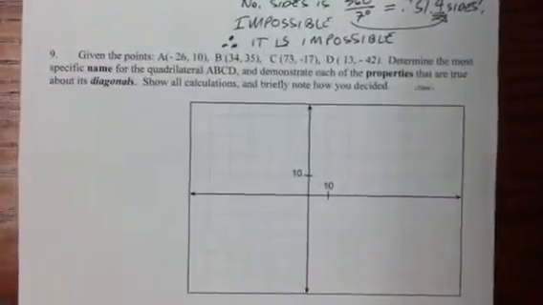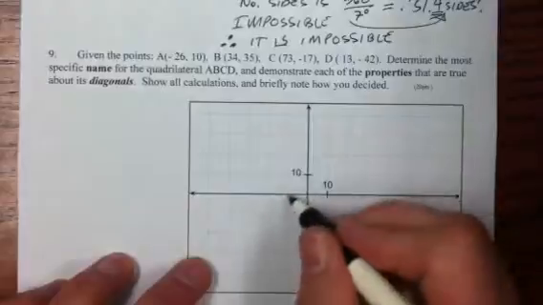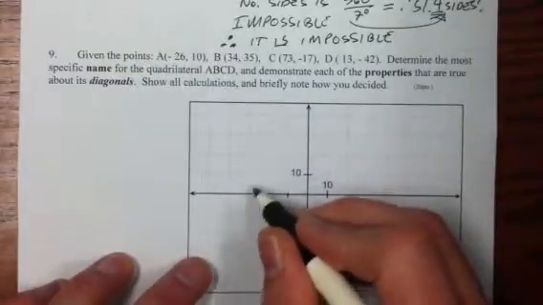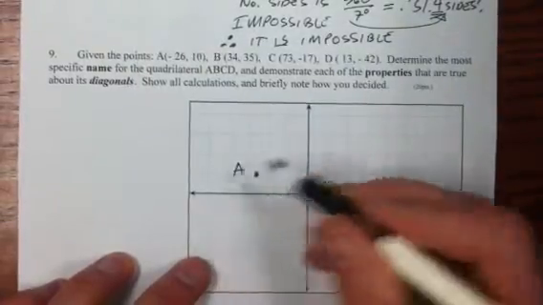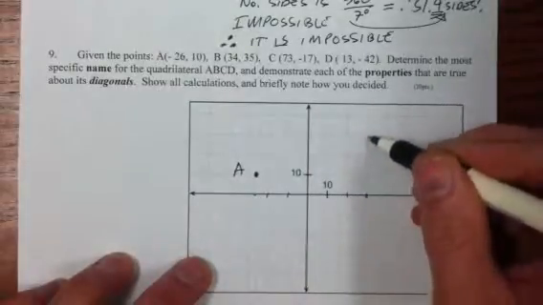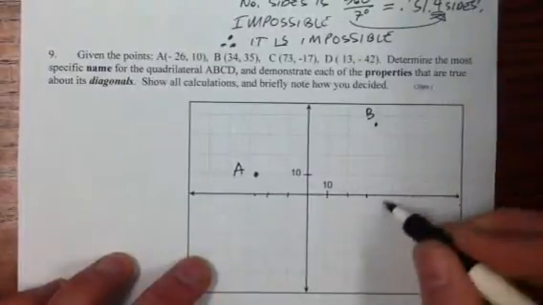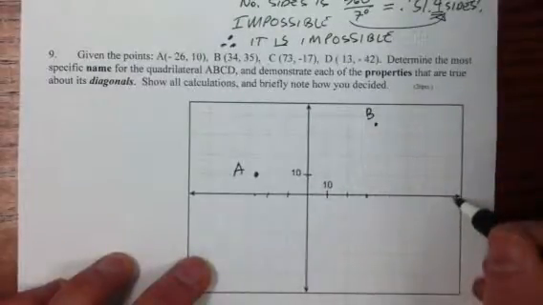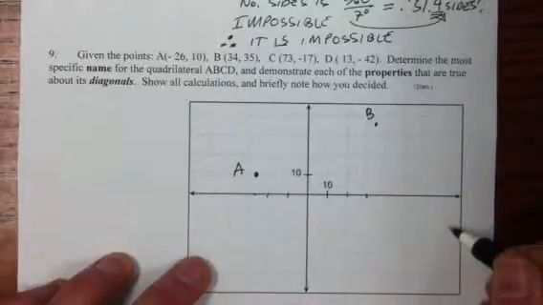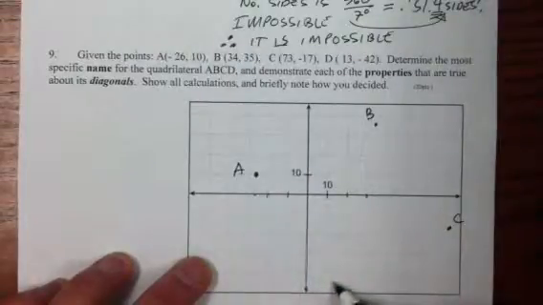All right, finally here, if I am at these points, negative 10, 26, and then up 10, I'm about there for point A. If I'm at 34, 35, I'm about up there for B. If I'm at 73 and negative 17, I'm about there for C. And then D is 13, negative 42, it's about there for D.